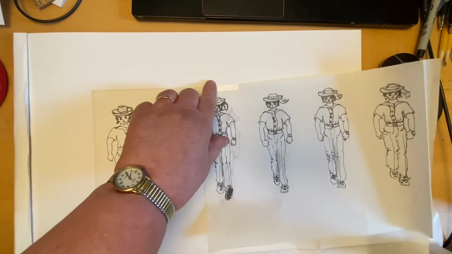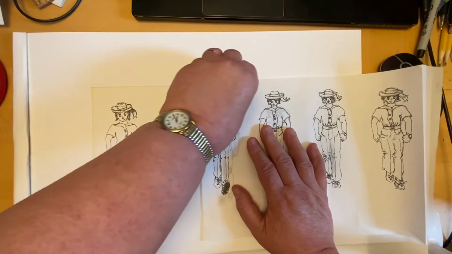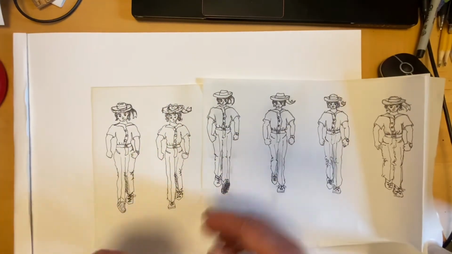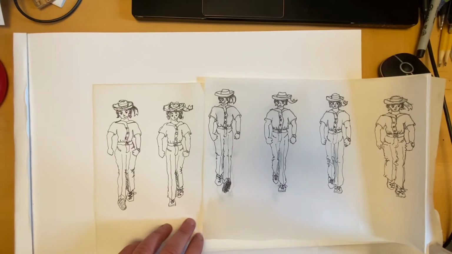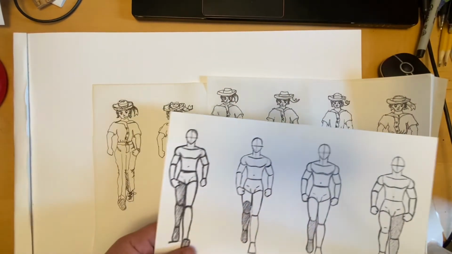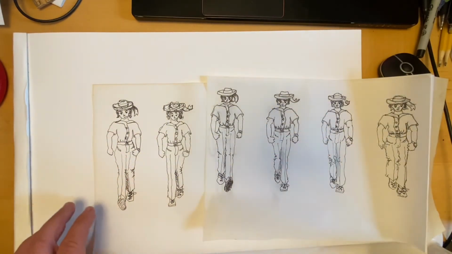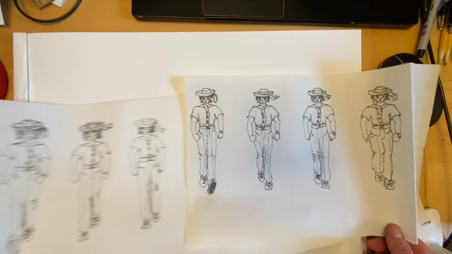The one up here shouldn't be a major problem. It has a little bit of a reflection though, so I'll see if I can peel that off. It peels off okay. All right, so this is 1 through 4. And you can see this is what the 1 through 4 template looked like. And this is 5 through 8. So let's photograph 1 through 4 first.